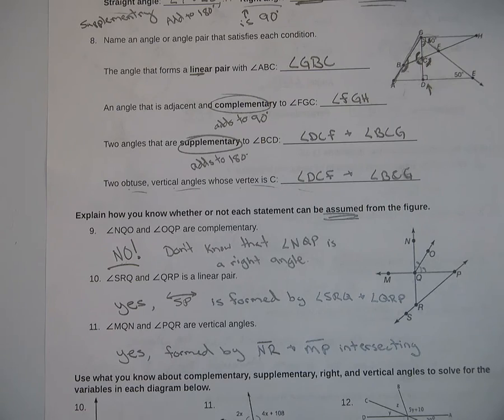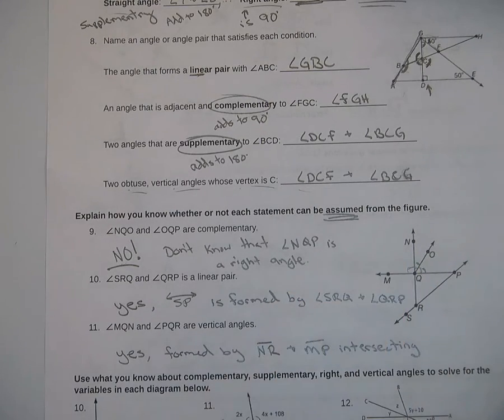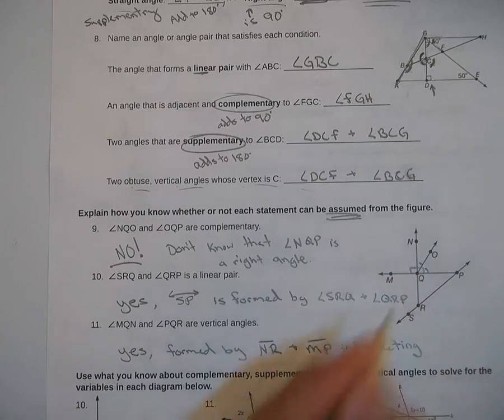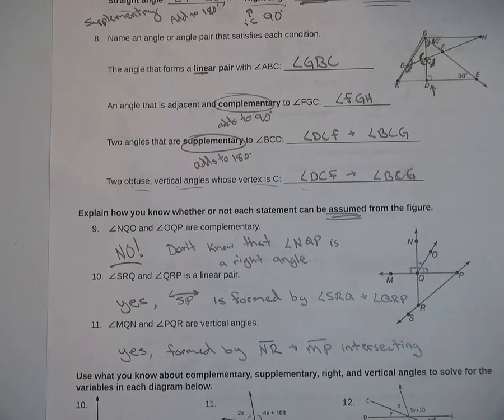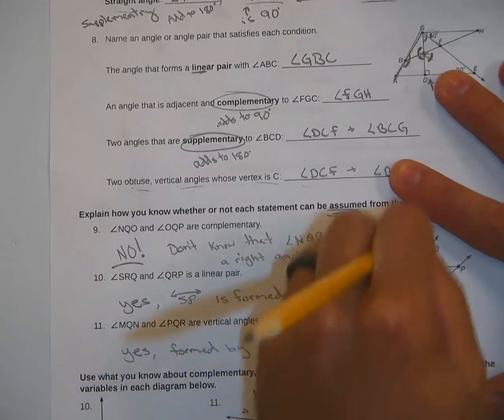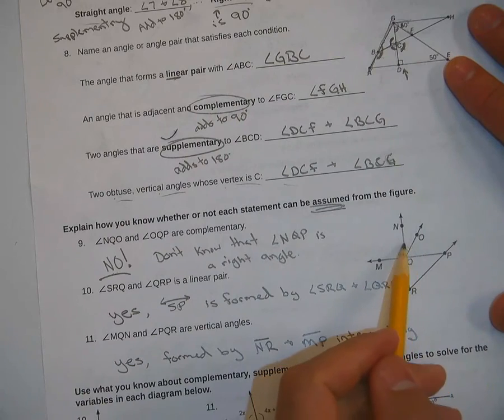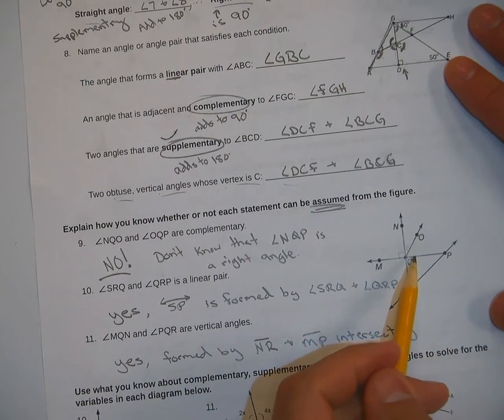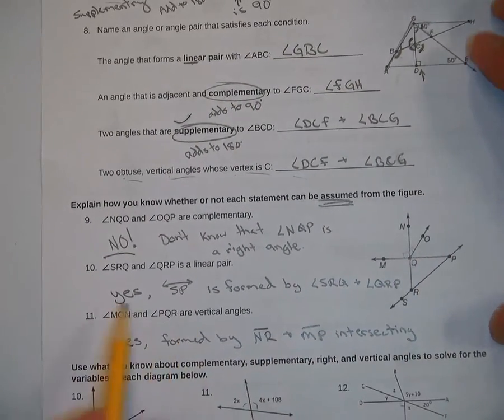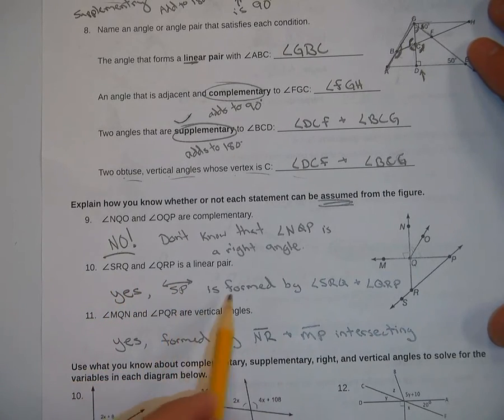You don't know because it doesn't have the little 90-degree mark, so you can't assume it. If it had that little 90-degree mark right there, absolutely they're complementary, but it doesn't. So you can't assume. You got to start breaking that habit. So we do not know that that's a 90-degree angle, therefore we do not know that these add to 90 degrees. The second one, though, it definitely forms a straight line.